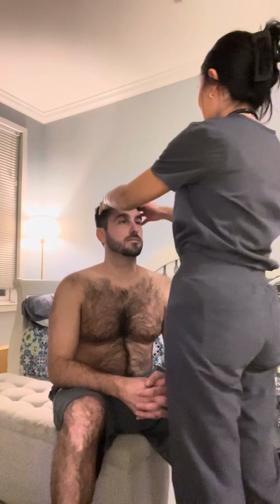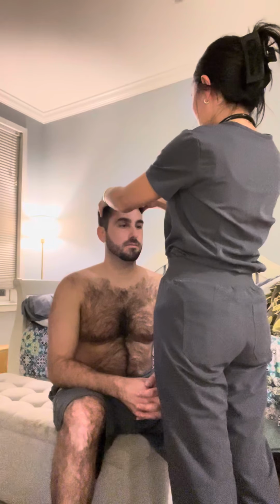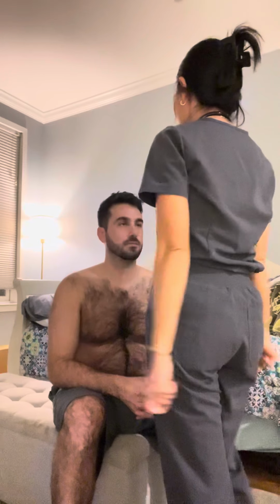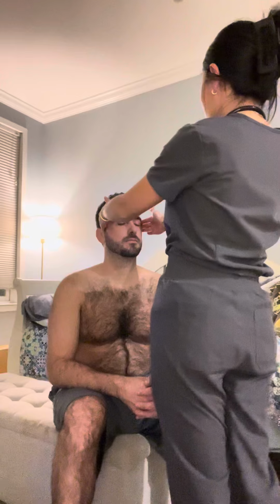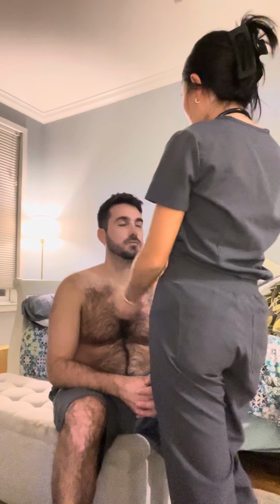I'm going to just start by palpating your head, examining your head, feeling for any lumps or bumps. Okay, I don't feel any. Next, I'm going to just assess your face for symmetry, looking for any lesions. I don't see any lesions. Now I'm just going to palpate for your temporal pulses. They are present and they are strong.